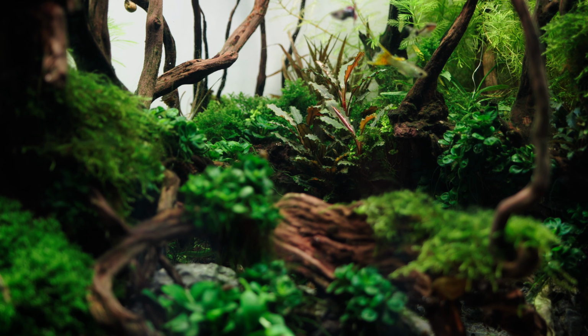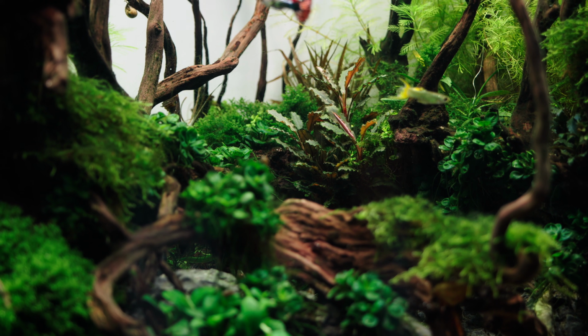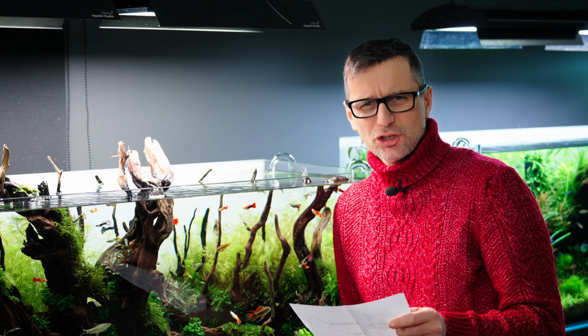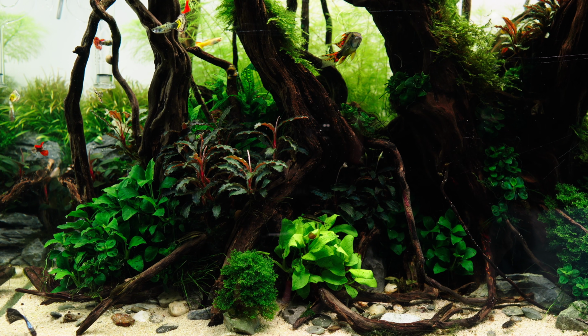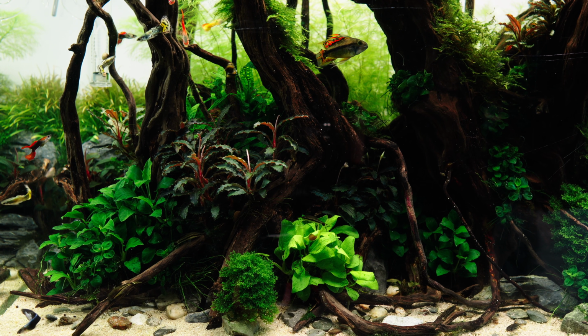Let's see about the water parameters. So what was the issue? First of all, the GH-KH balance. We didn't have that 2-point difference. KH should always be 2 points lower than GH.